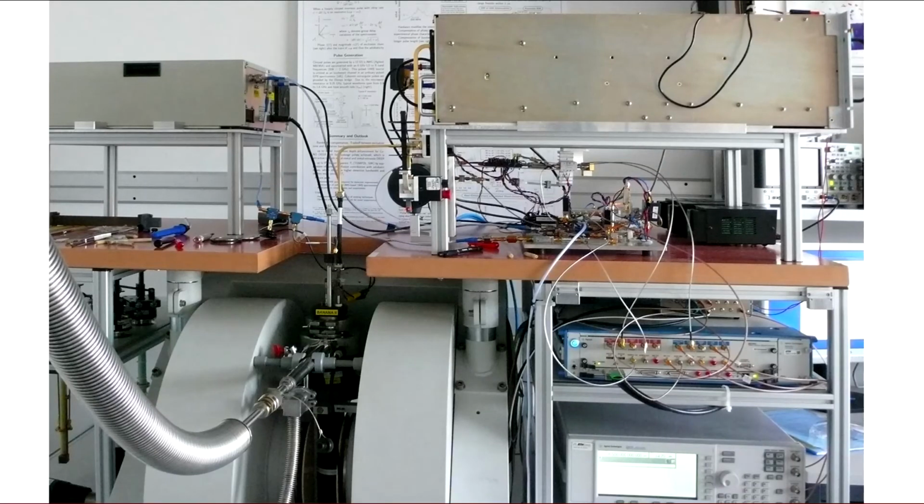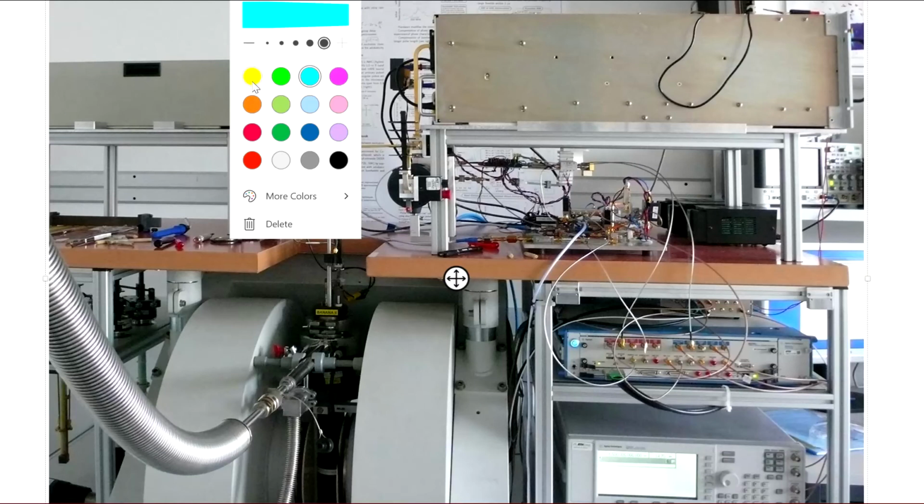So this is a photo of an electron paramagnetic resonance spectrometer, and you may see something that you have seen in my laboratory when you visited it. If there would be no quarantine at this point, we would go to the lab and I would show you this in detail. There are a couple of things that I would like you to notice.